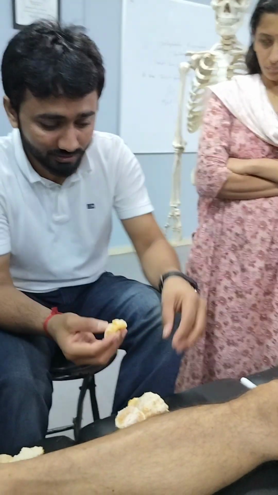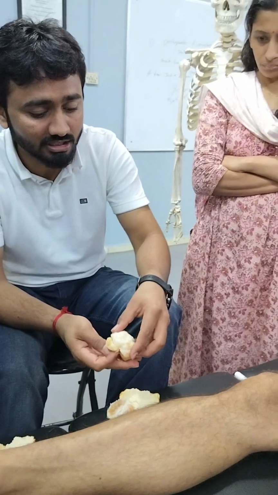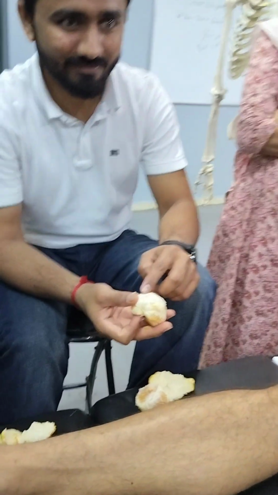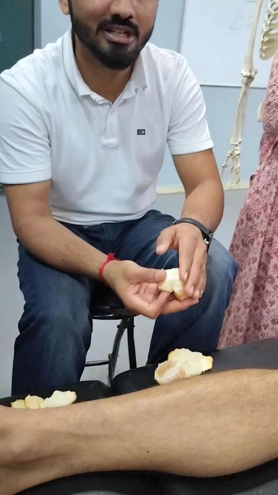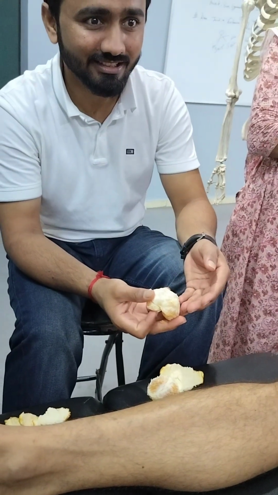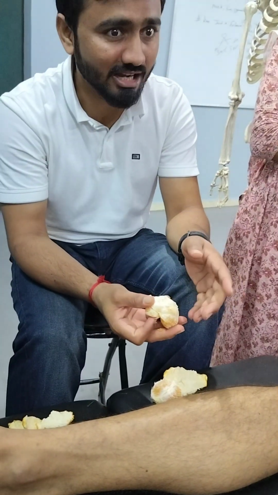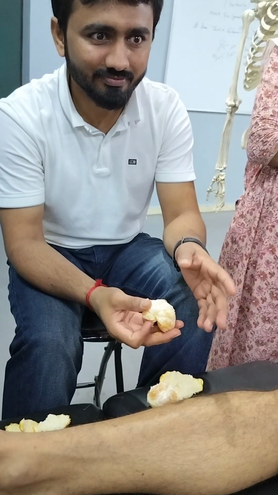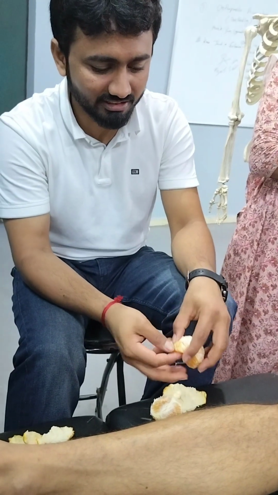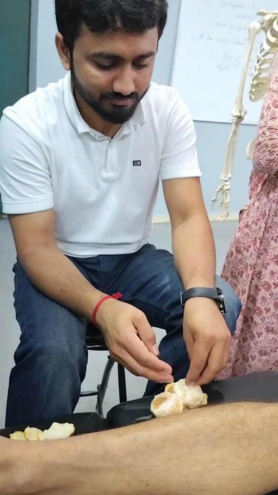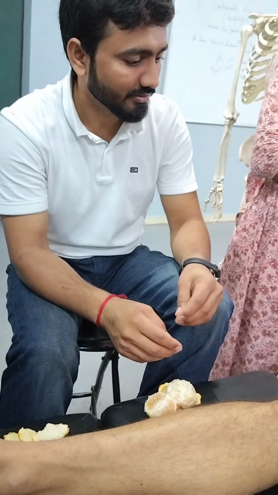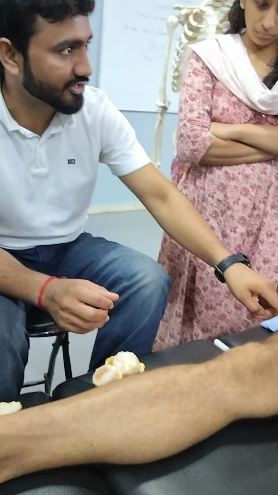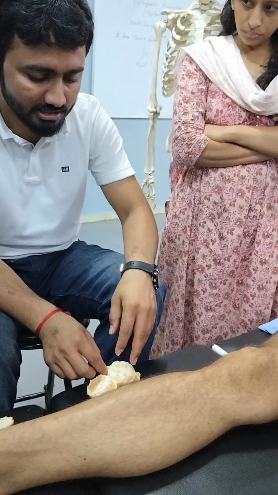Understand? So when we are going to insert the needle, the depth of the needle is more important. For example, if your superficial fascia is weak and you are inserting the needle inside the deep fascia, useless. There are two muscles now. One, rectus femoris. Below the rectus femoris, which muscle do we have?